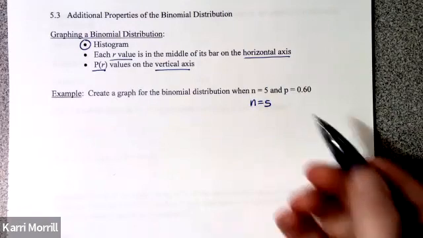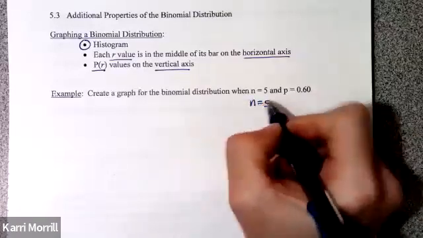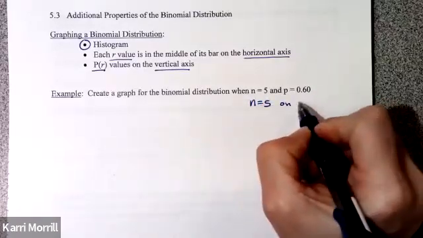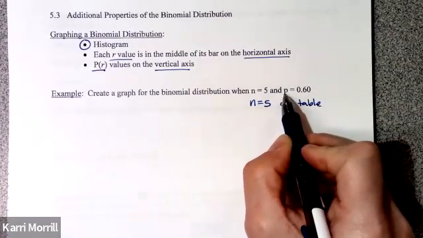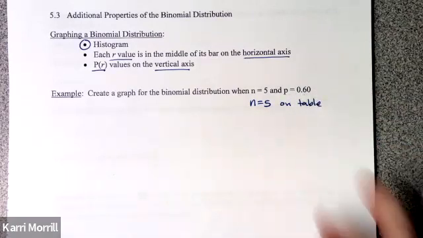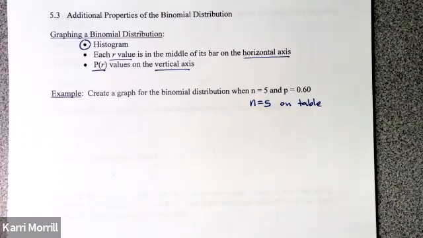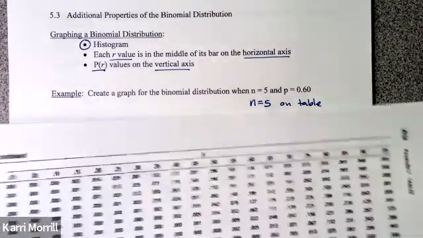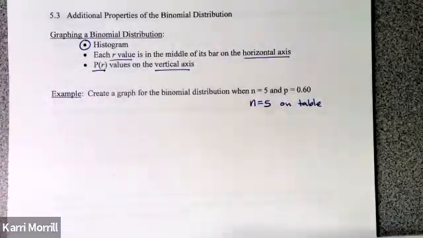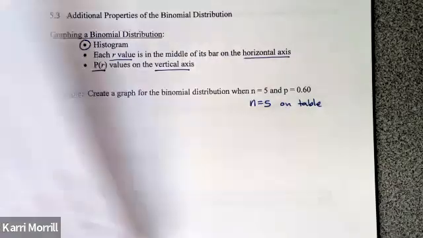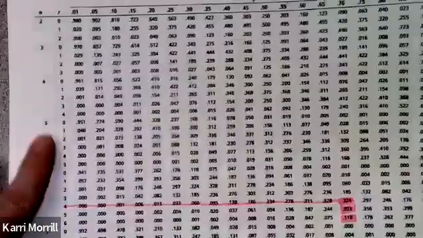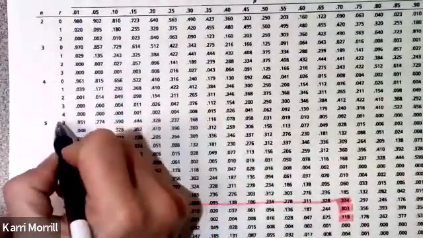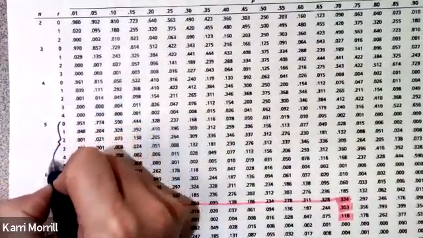So we're going to go to our table, to n equals 5 on our table, and then go look for our p equals 0.60. So I have my table kind of out of order. So let me go back and find n equals 5. So it looks like it's right here. We're going to use all of these values right here.